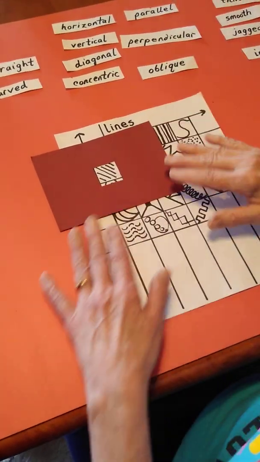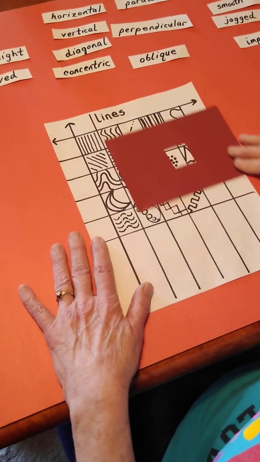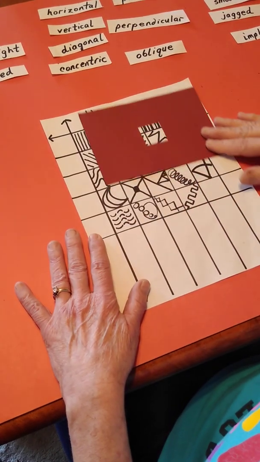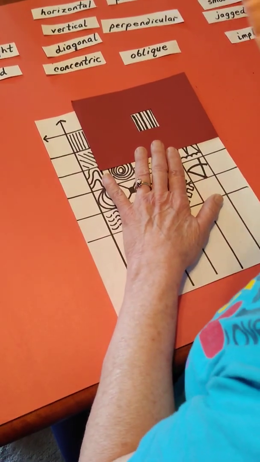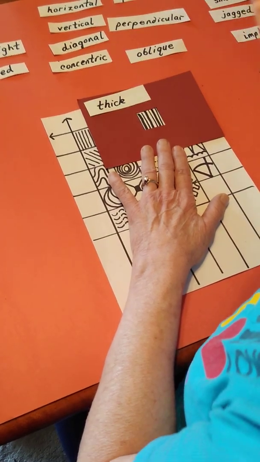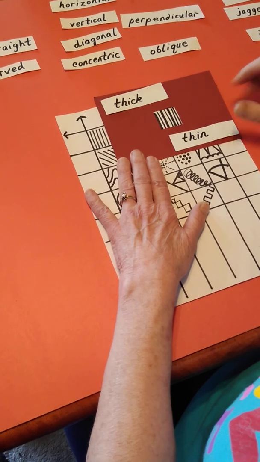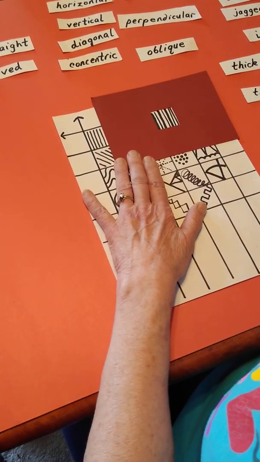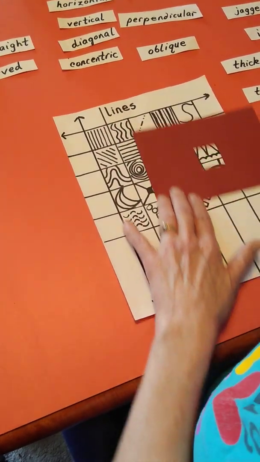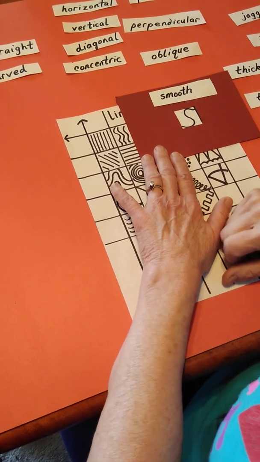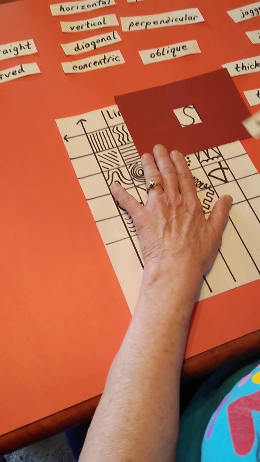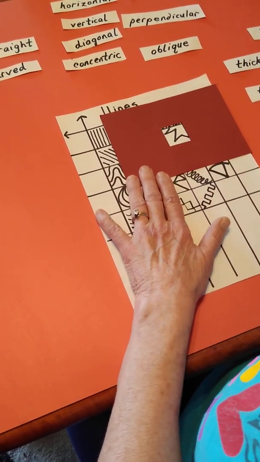There are many words used to describe lines in art. For instance, lines can be thick or thin. Lines can be smooth or jagged.